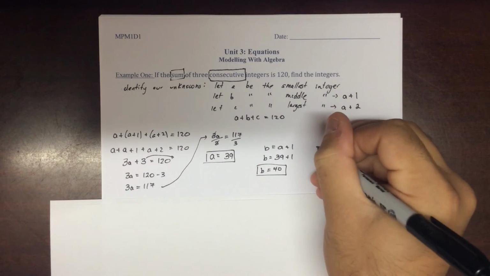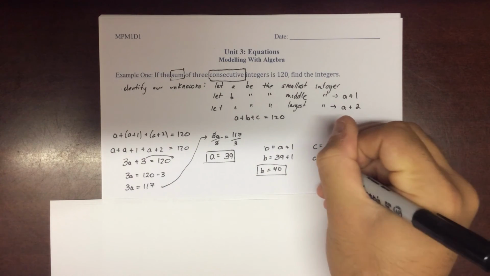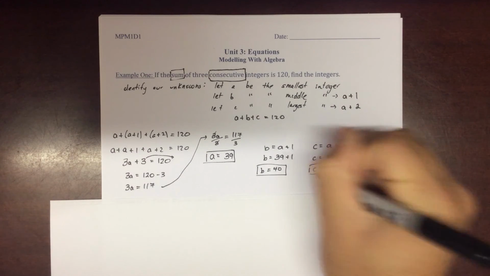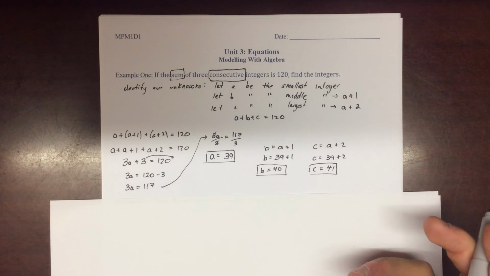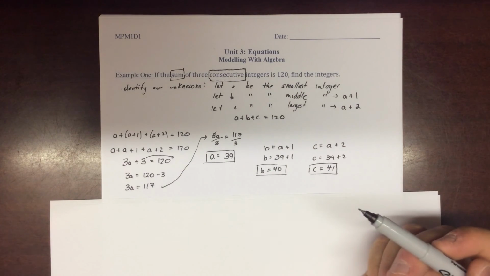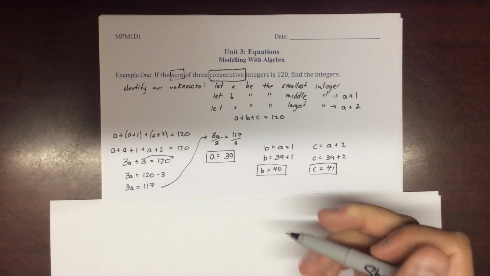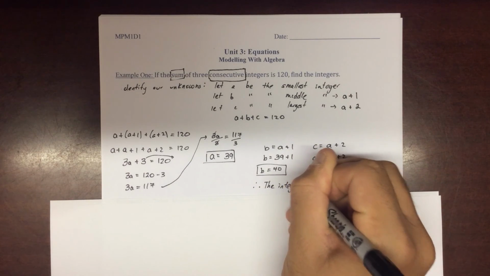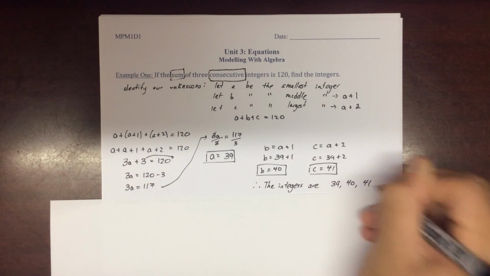Perfect. And similarly, let's do that with C. C equals A plus 2. C equals 39 plus 2. C is equal to 41. 39, 40, 41. Those are 3 consecutive integers. Therefore, as long as these 3 numbers add to 120, I've got my answer. And by quick check, 39 plus 40 plus 41, they do. Therefore, the integers are 39, 40, and 41.